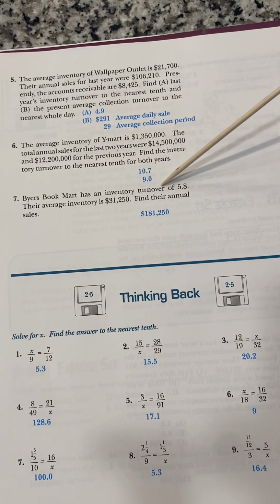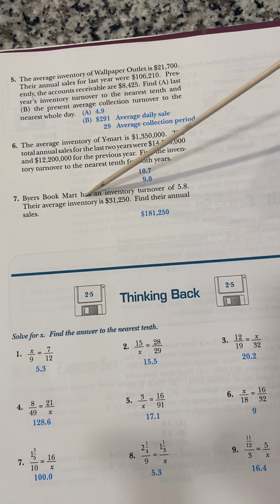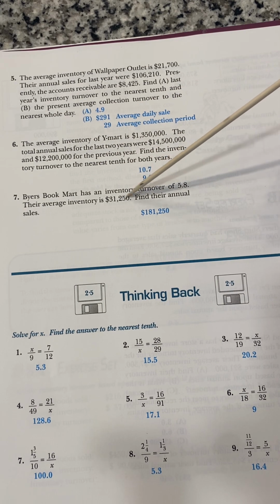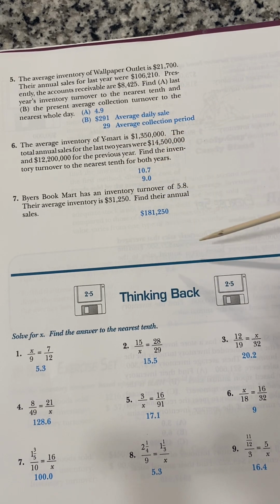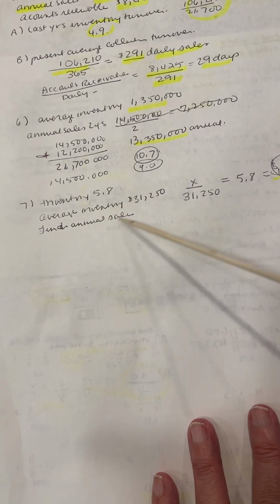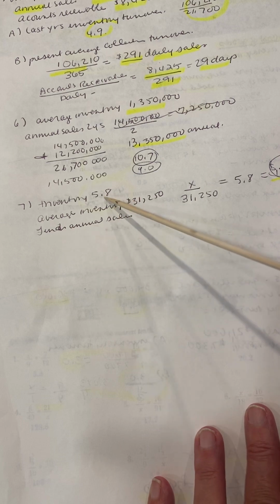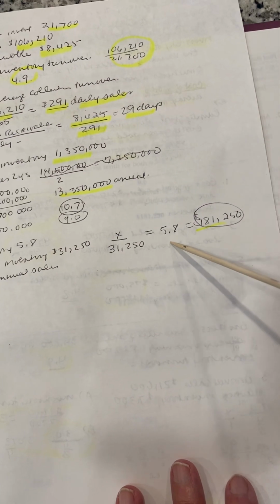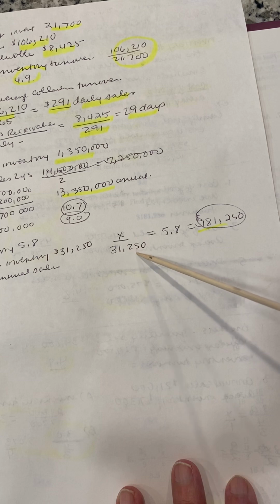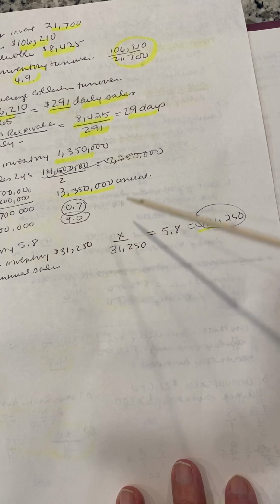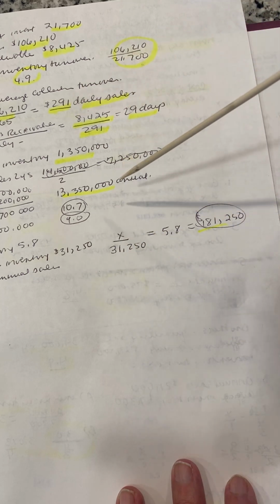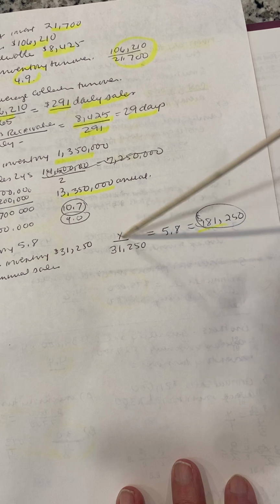Buyer's Bookmart has an inventory turnover of 5.8. Their average inventory is 31,000. Find their annual sales. So basically to do that, we have the average inventory, and we have to find the annual sales. We know the inventory turnover, so you're going to plug it in. So you have X over 31,000, because now we want to find the annual sales, which is the top number, which we don't know.